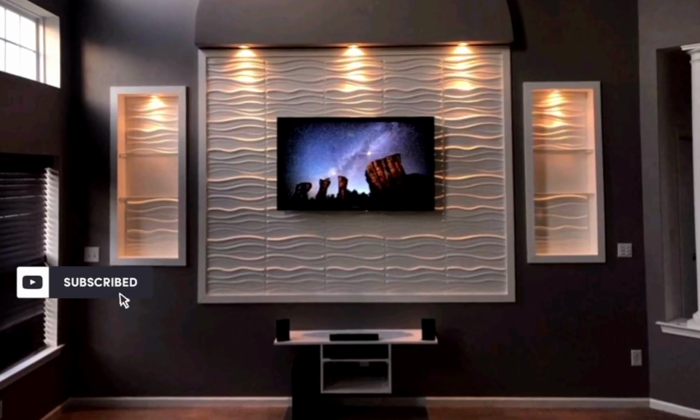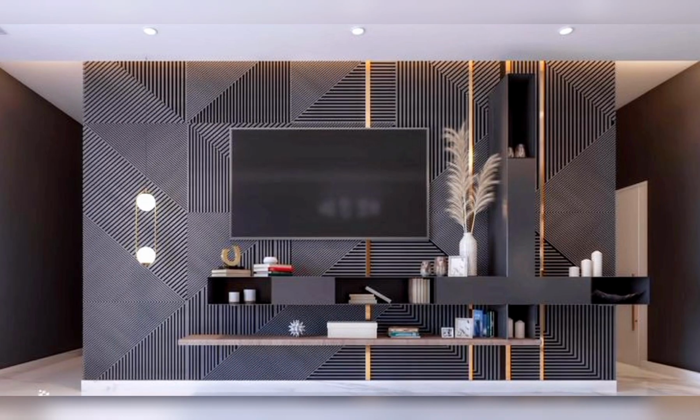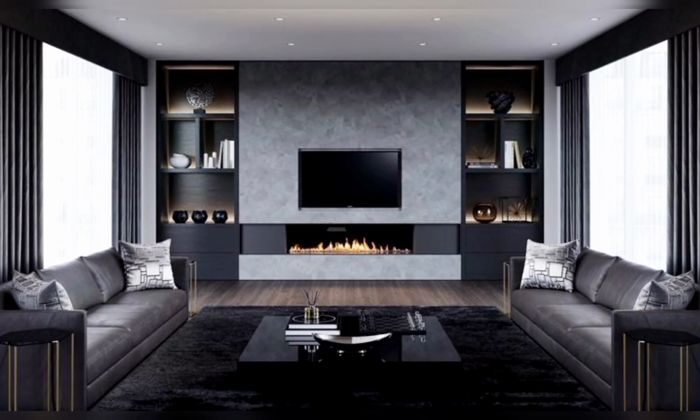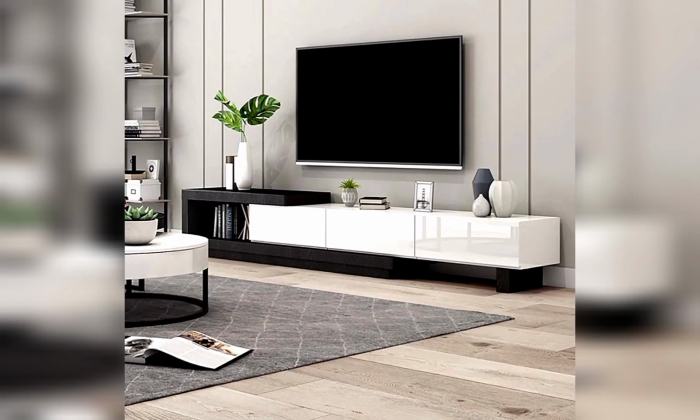Modern TV unit design ideas. Floating entertainment center. Create a contemporary look with the wall-mounted floating TV unit that keeps the floor space open.